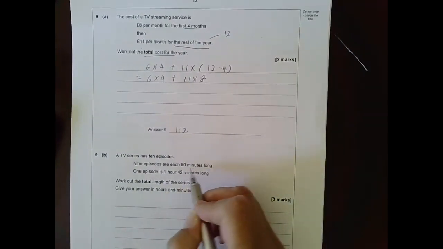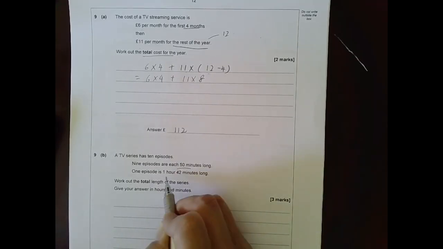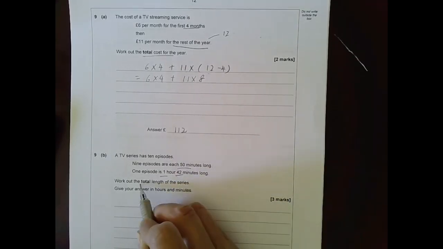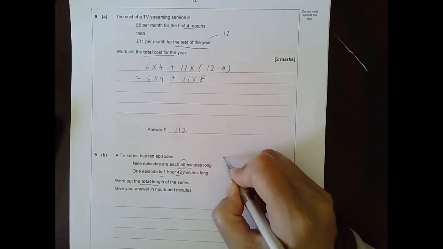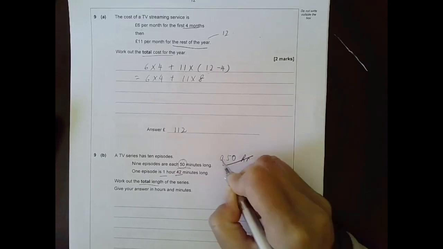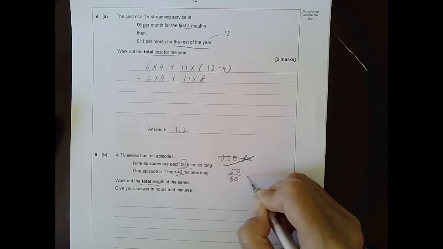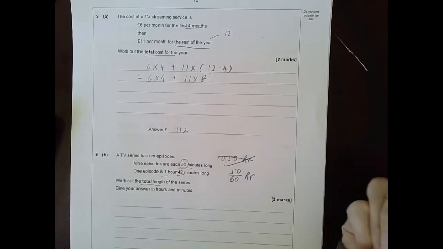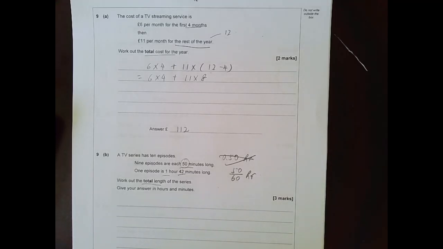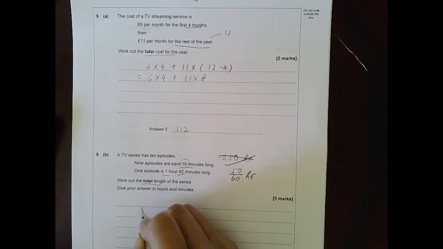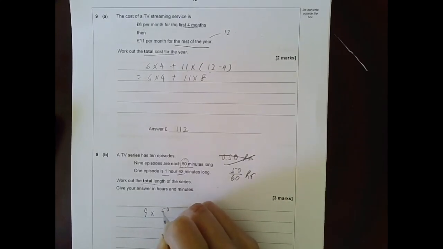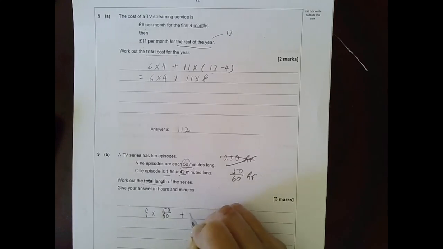Anyway, so we have 9 episodes of 50 minutes long and 1 episode of 42 minutes long. The total length of the series. So be careful, 50 minutes is not 0.5 hours. No, it's like 50 over 60 hour. So depends on how you're doing it, or depends on how you feel about it. So I like to do it in hours. So it's like 9 times 50 over 60 hours plus 1 and 42 over 60.